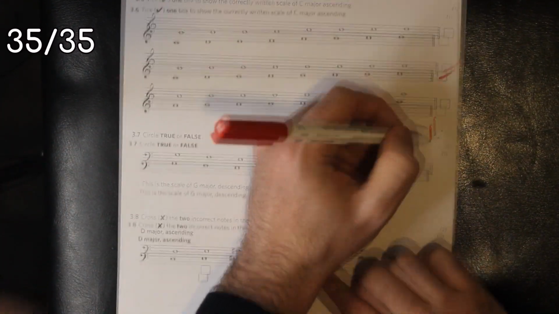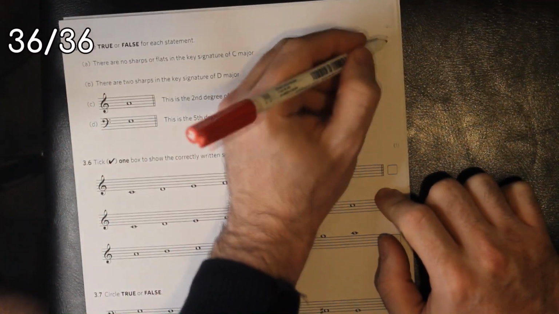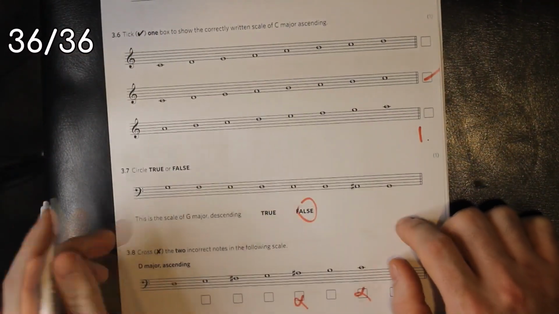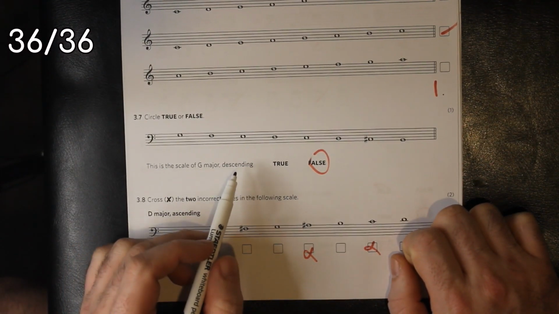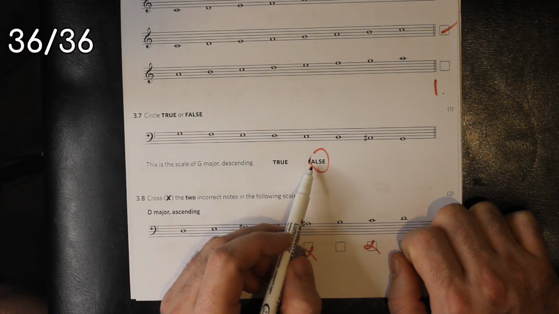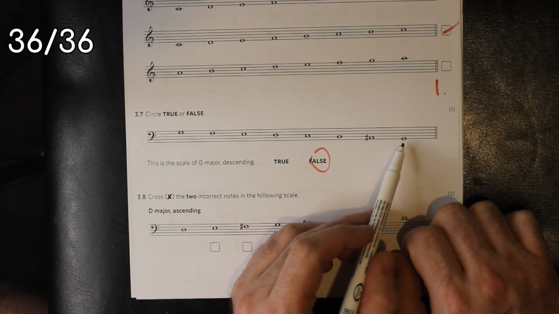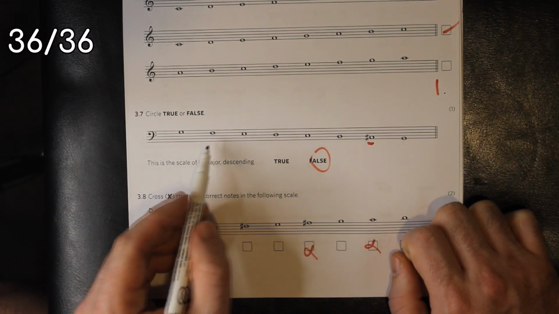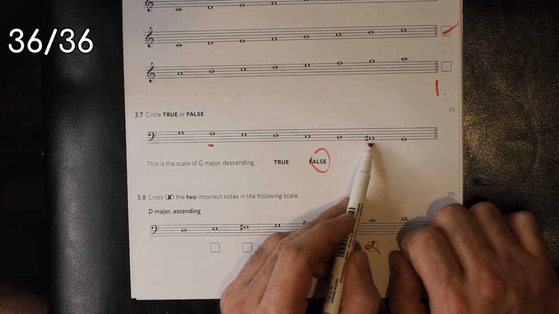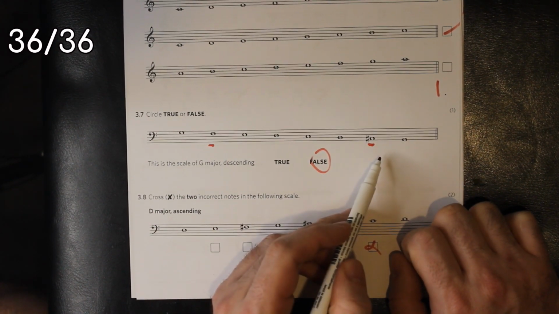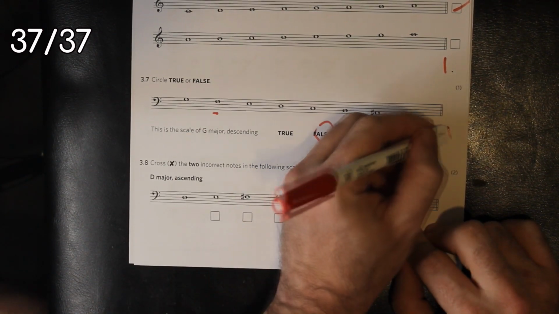So there's a point. Oh, sorry, I didn't even give myself points here. I'm going to say 1, 1, 1, 1 for that. And circle true or false. This is the scale of G major descending, and I've written false. And yeah, so basically, it's down to that note there and this one here. That's an F, and it should be a sharp. That's an A, and that's a sharp. So, well, it just needs to be A. So that's false, so I've got a point there.